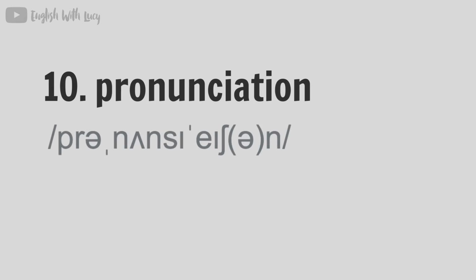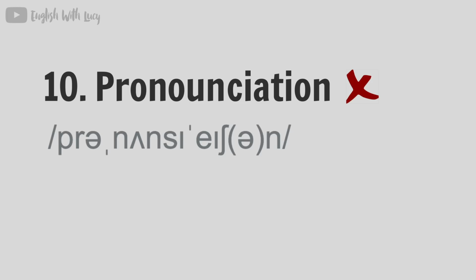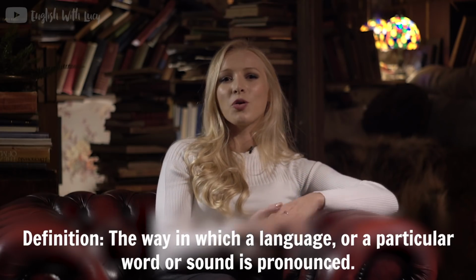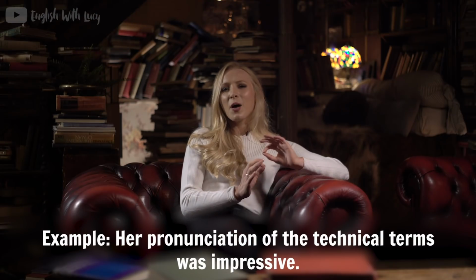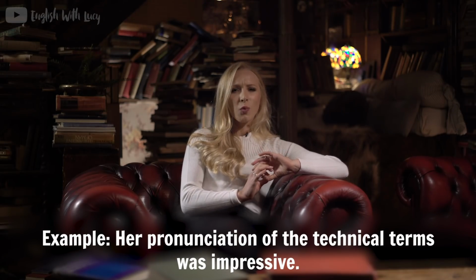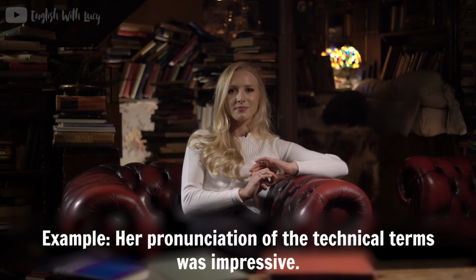And the last one, number 10, is pronunciation. Pronunciation. Commonly mispronounced as pronunciation, which is wrong. This is the way in which a language or a particular word or sound is pronounced. For example, her pronunciation of the technical terms was impressive. So those were 10 commonly mispronounced words. Now I'm going to teach you a trick that you can use to find out how to pronounce any word.